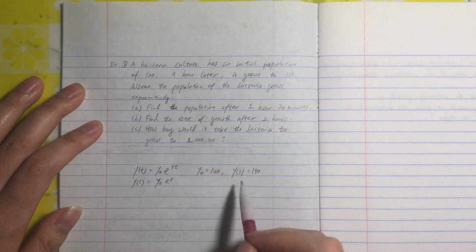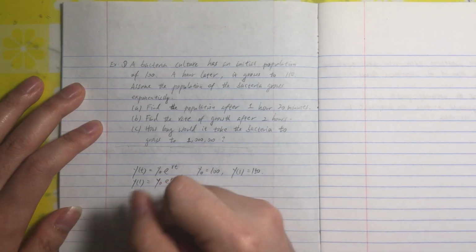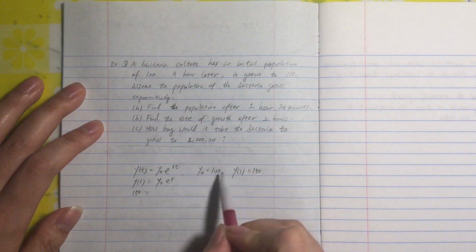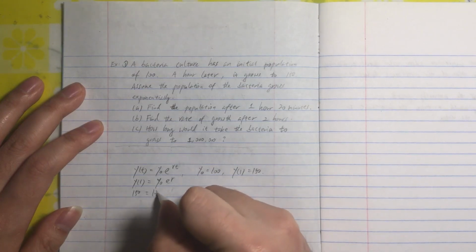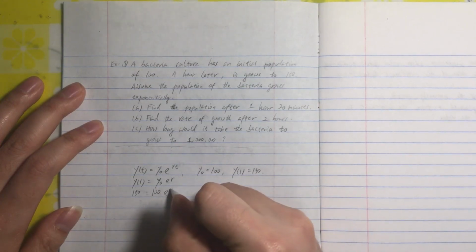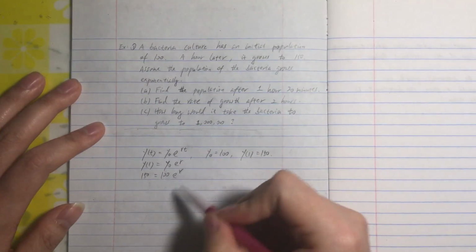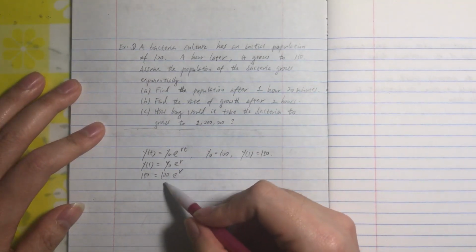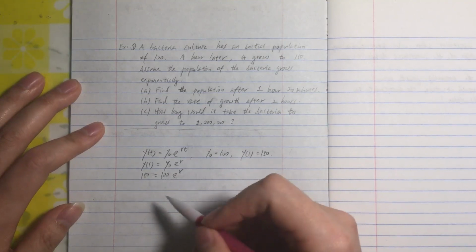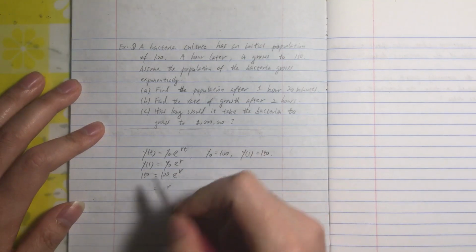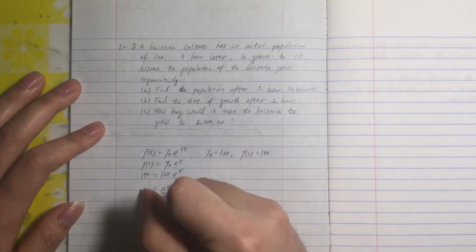Next, we know y of 1 is 150. Plug in here. y sub 0 is 100, times e to the power of r. Next, solve the equation for r. I can divide both sides by 100. If I divide both sides by 100, I get e to the power of r equal to 150 over 100, which is 3/2.